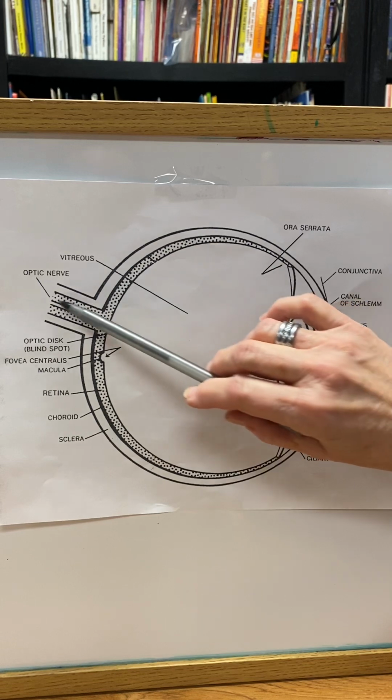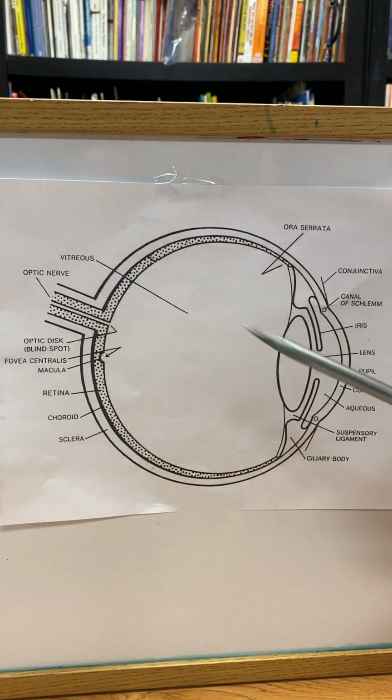To complete our eye structures, here's the optic nerve, also known as cranial nerve 2. It's a bundle of millions of nerve fibers that carry neural impulses from the retina to the visual cortex of the brain. This area may be affected if there's elevated pressure in the eye. This disease is known as glaucoma.